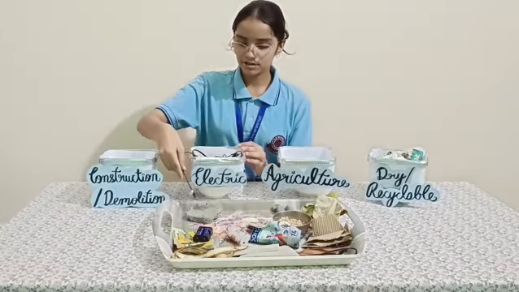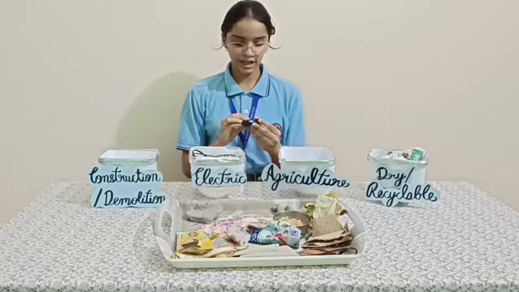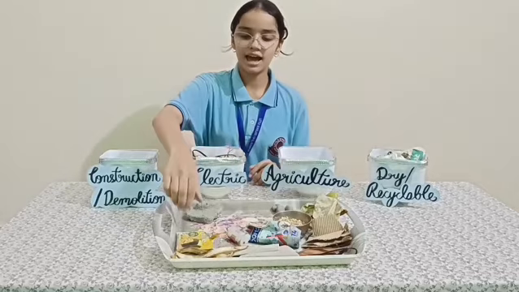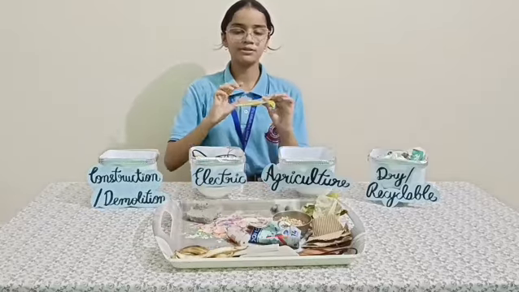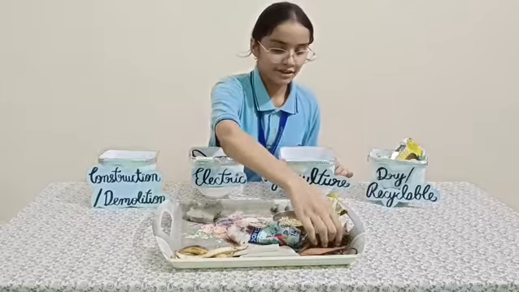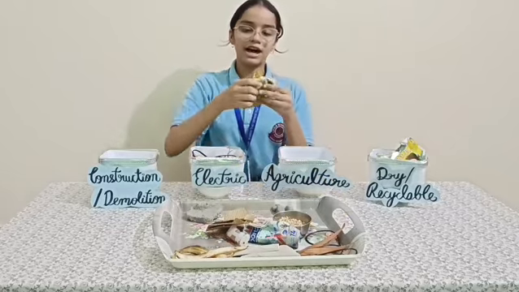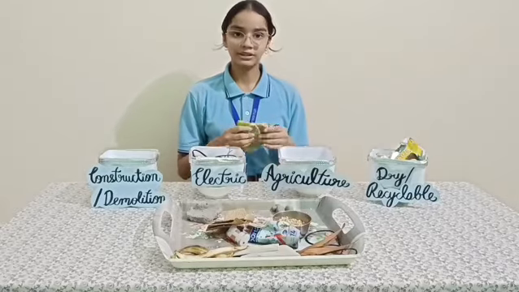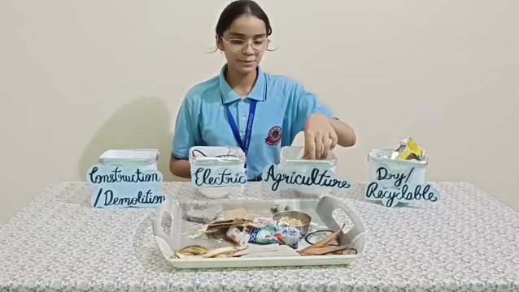Now I have these discarded earphones, which are old and at the end of their life. And then we have this cable, which is discarded, and dead batteries also, so it's considered electric waste. And then we have these plastic papers, which are dry recyclable waste. Next I have these dry leaves which I get from the surrounding gardens and trees, which fall during the season, so it's an agriculture waste.